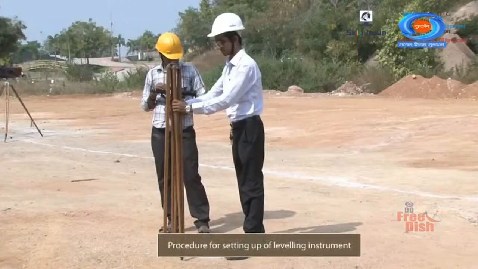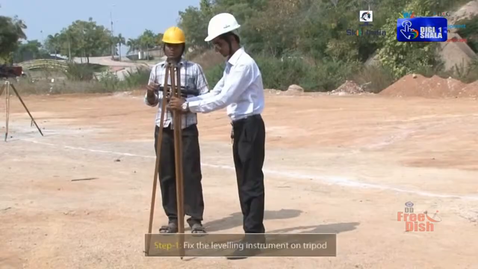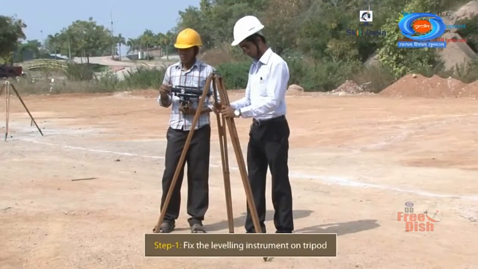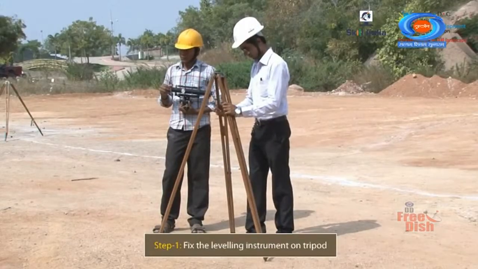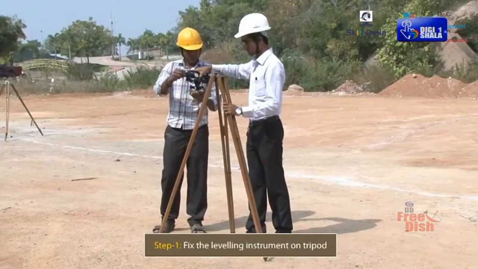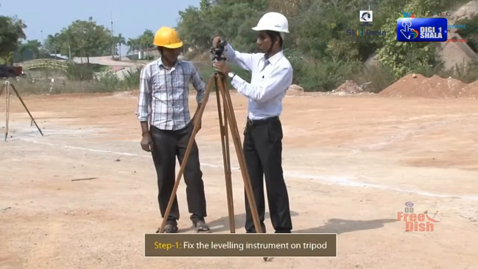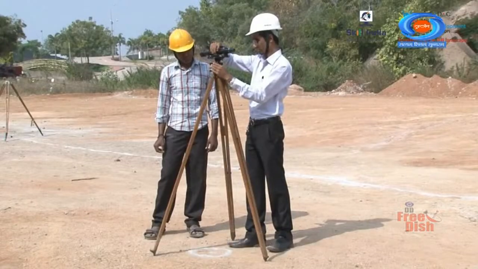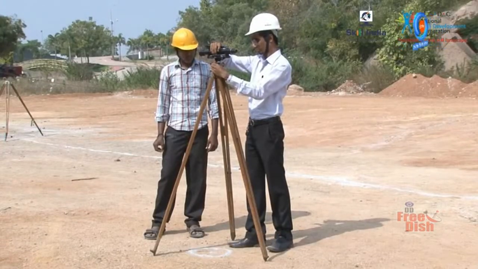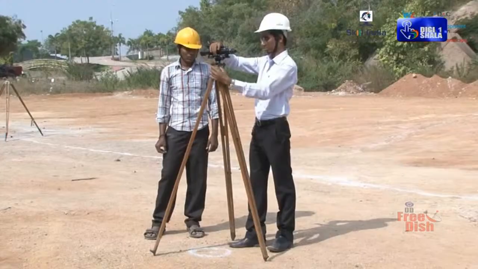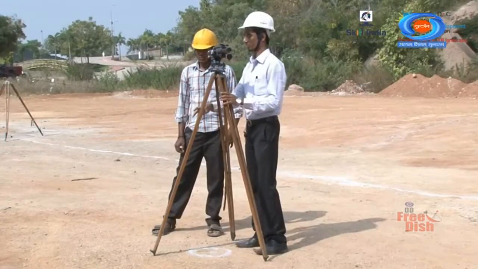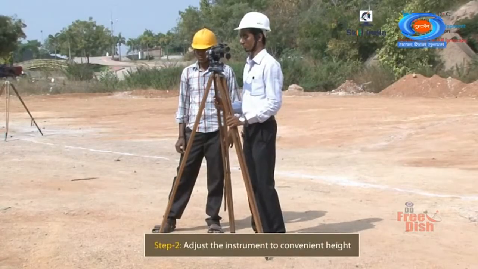The procedure for setting up of leveling instruments is as follows. First, set the tripod on the ground over the station mark. Then, holding the instrument in one hand, turn the leveling head of the instrument on to the tripod screw with the other hand. Spread the tripod legs to adjust the instrument to a convenient height.